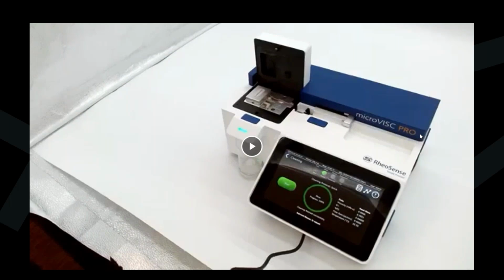As Dr. Ochoa showed you, we have different cleaning levels for low and high viscosity samples. These are pre-programmed, so you do not need to create any protocol. You just select that protocol and the instrument will take care of everything. microVISC Pro has 21 CFR Part 11 compliance, which is very relevant for regulated industries. So these are the main differences between these two instruments.